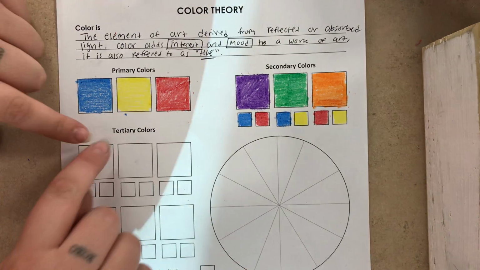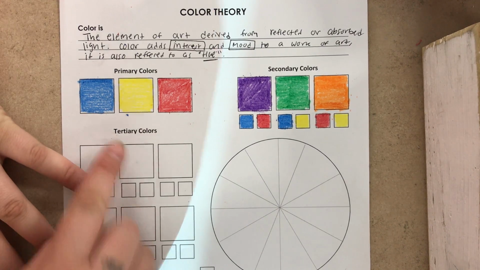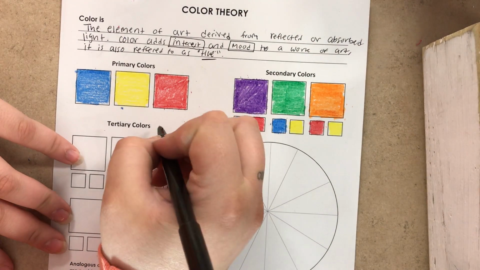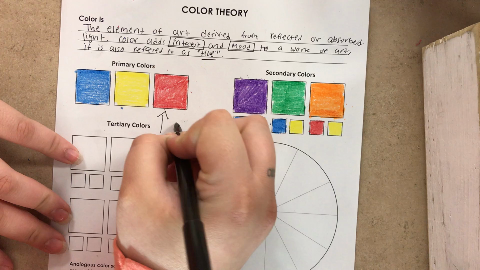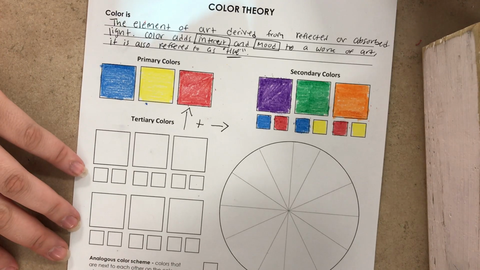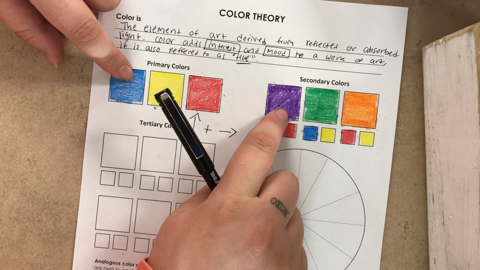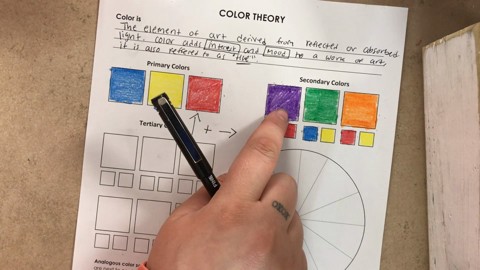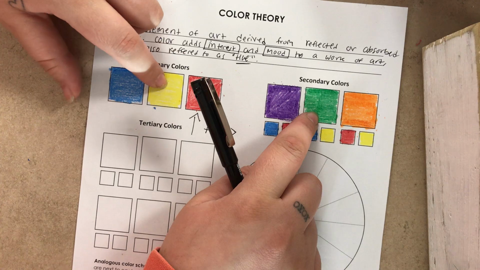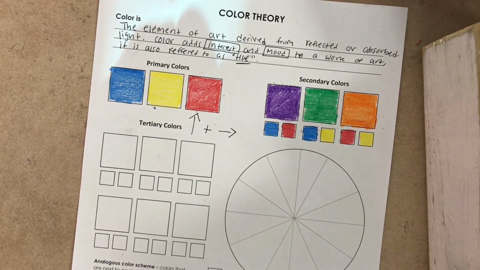And moving on to your tertiary colors. So this is a fancy word. Tertiary is a primary and secondary combined. So for example, if you were to combine blue and purple together, you get blue-violet. Or yellow and green, yellow-green, red-orange, so on and so forth.